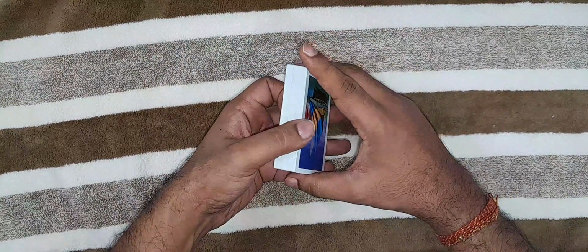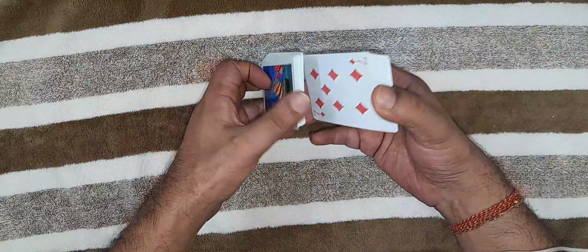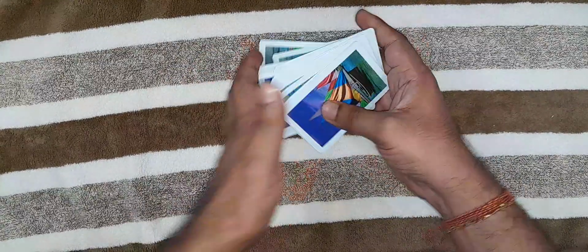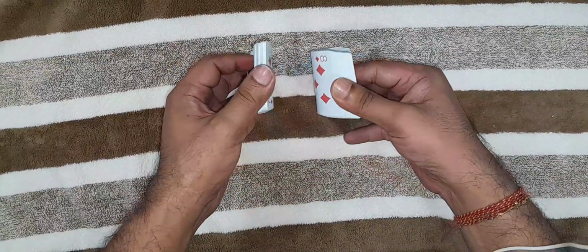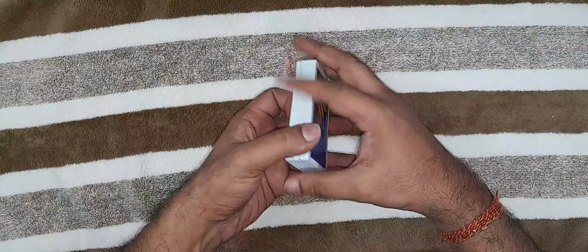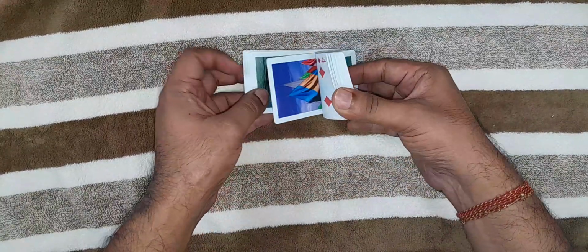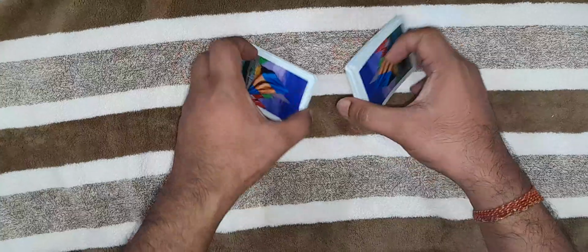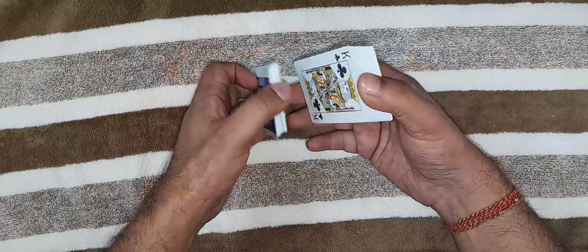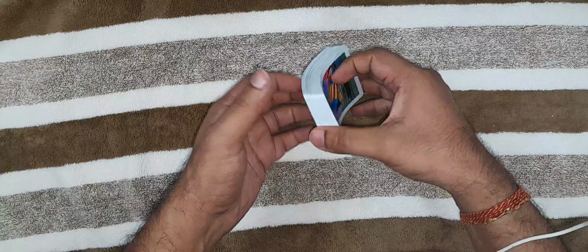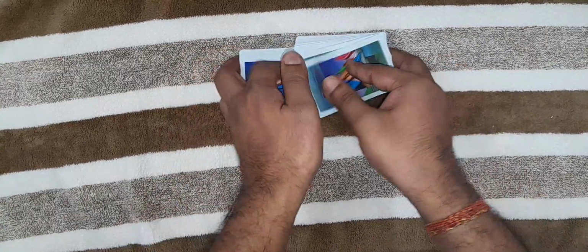Now what I like to do is I shuffle the deck so that I transfer the energy into the deck. While shuffling, I keep in mind the question asked to me. That is, I keep repeating the question. Let's say the question is, does A love B? So B has come to me and wants to know if the girl A loves him or not. So I keep repeating the question in my mind: does A love B? Does A love B? This is how you repeat and shuffle the deck.